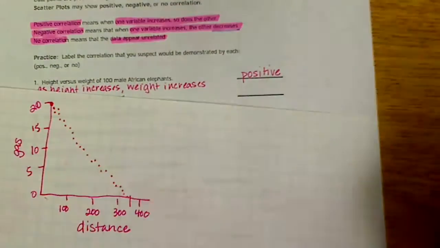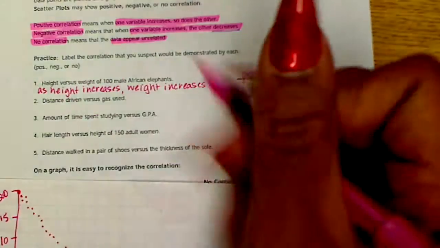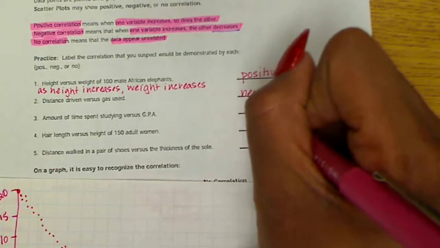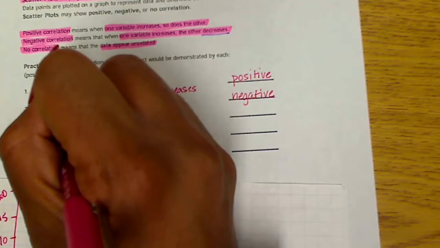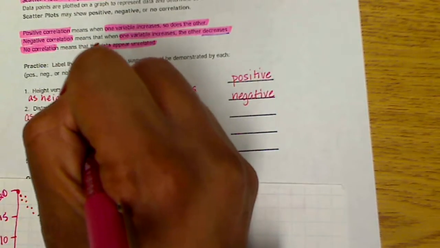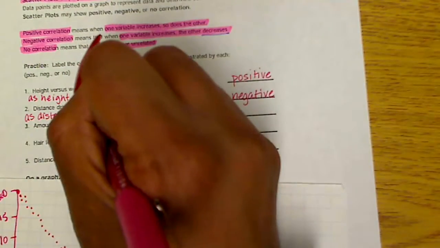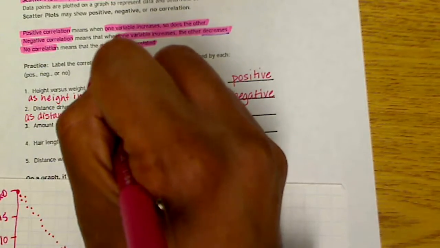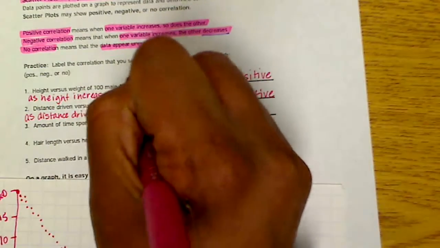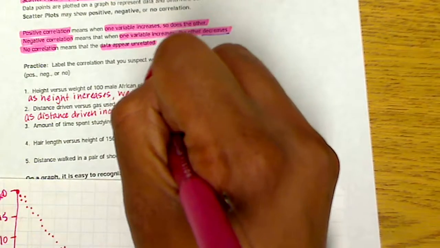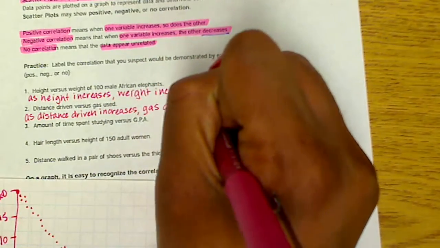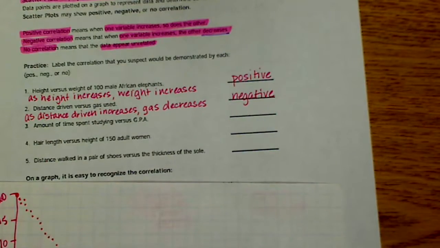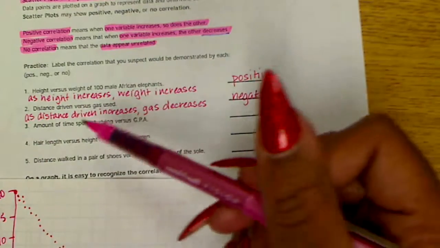What type of correlation is this? Negative. So we're going to write negative. And we're going to write as distance driven increases, the gas decreases. Okay. Let's look at our third example.